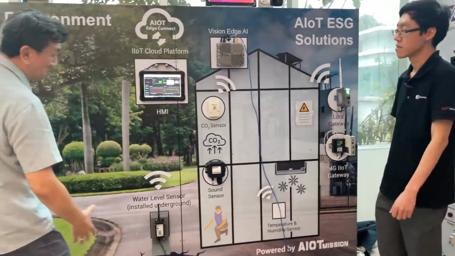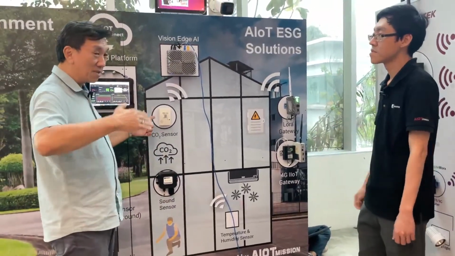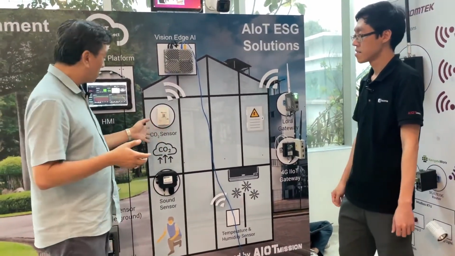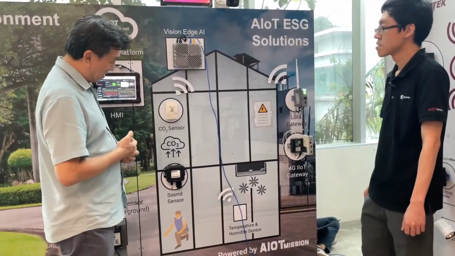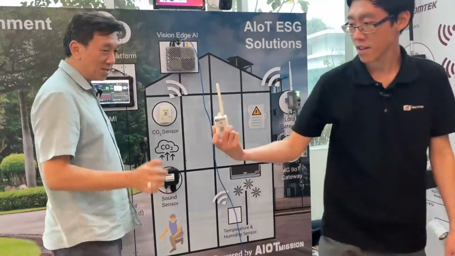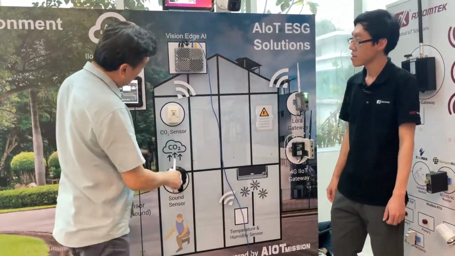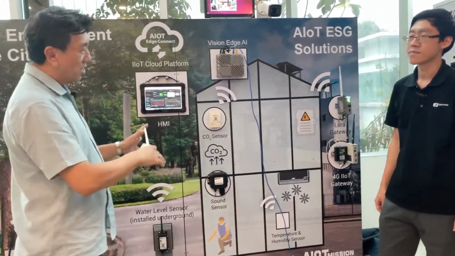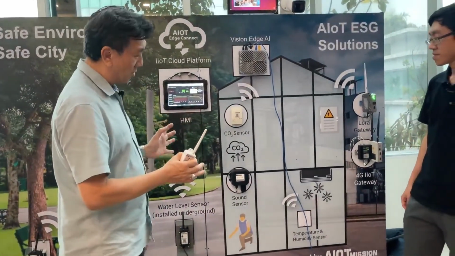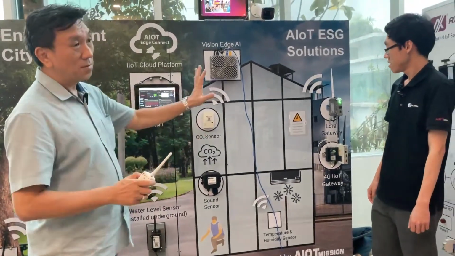So from the outdoor, we move to the indoor. Indoors, we are concerned about sound level. We are concerned about the air quality. One of them is carbon dioxide. And then we also have temperature and humidity, as I showed you. This is the temperature and humidity sensor. This guy is sitting here. So practically these are the indoor environment sensing that we are able to do. For this part, all the data is published to the cloud.